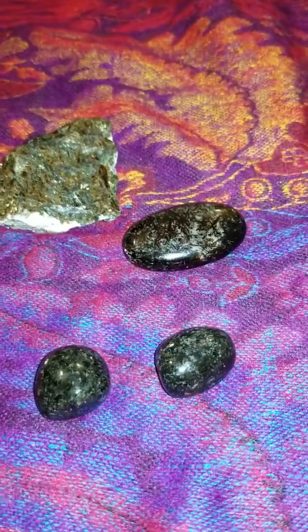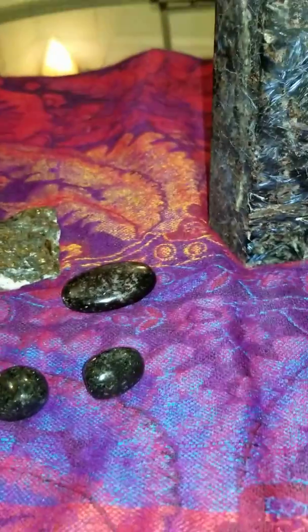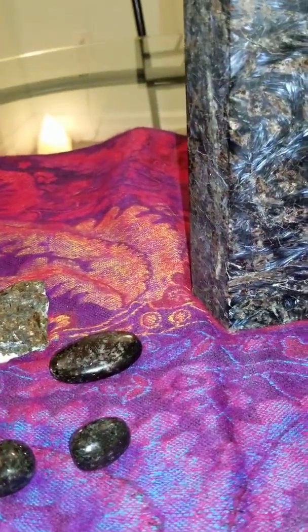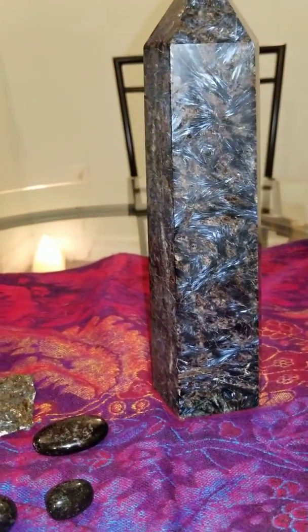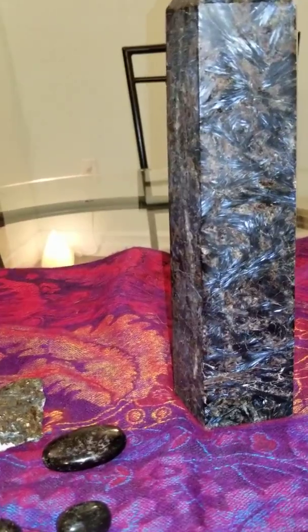If you're interested in the metaphysical differences between these stones, I'll do a video on that. Just say yes below. And yeah, I hope this was helpful for you guys and you're not more confused than before you watched this video.